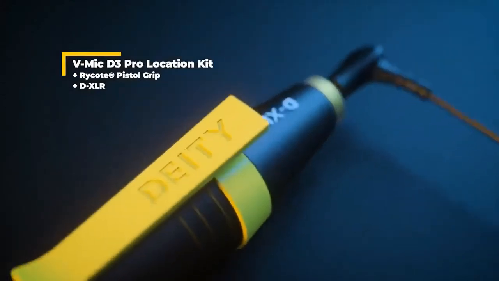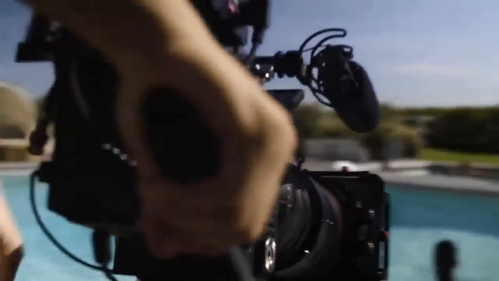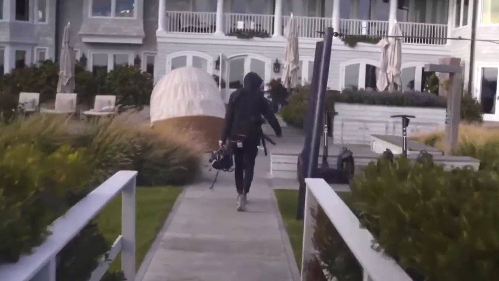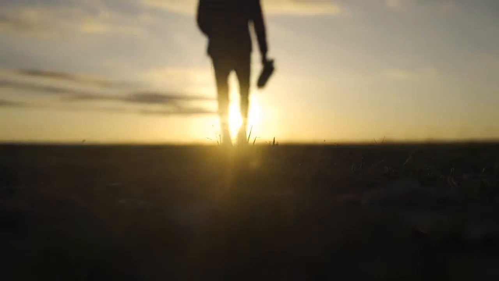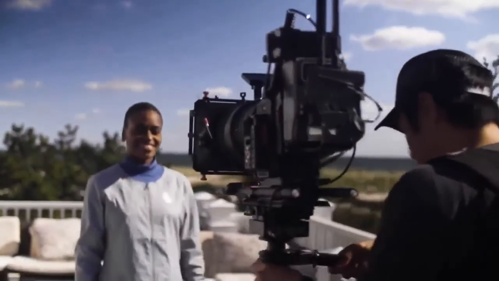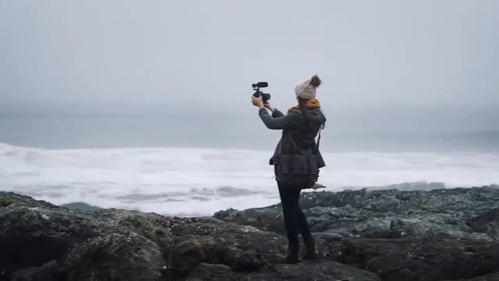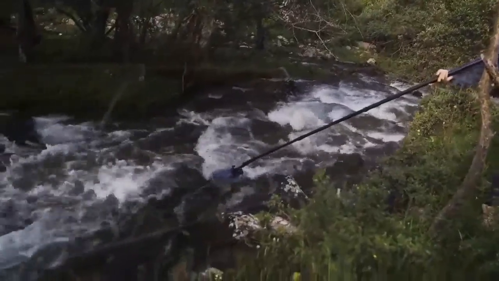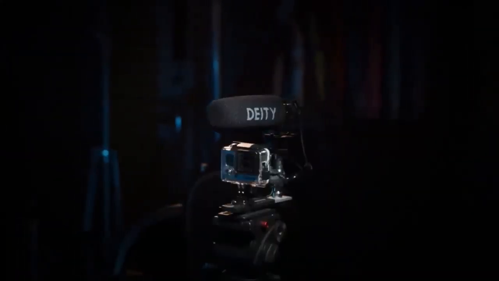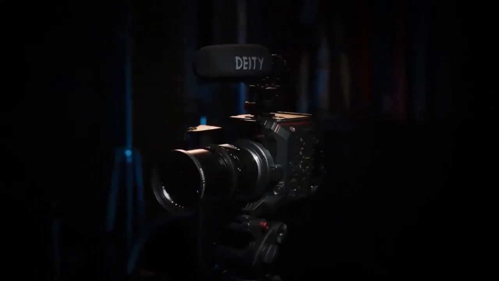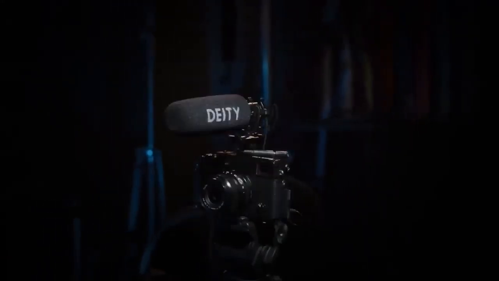We've also paired the D3 Pro with a Rycote pistol grip and designed the DSLR to fit snugly in the handle, allowing you to take your microphone off your camera and onto your boom pole. You carry enough gear with you. We believe your microphones should do more than just be stuck to your camera. At the end of the day, we designed true video production microphones, not just on-camera mics. Because we don't want you to be limited and locked into one way of using your equipment. Video shoots have become multi-format and multi-platform. And now, so are your microphones. How will you use them?